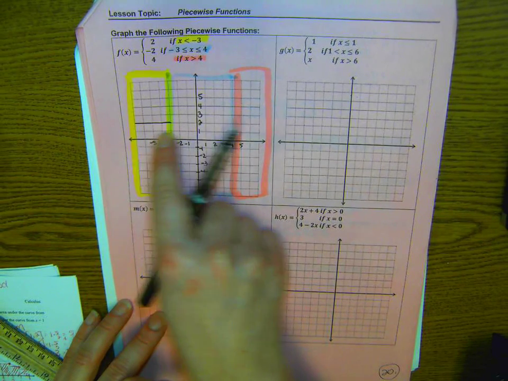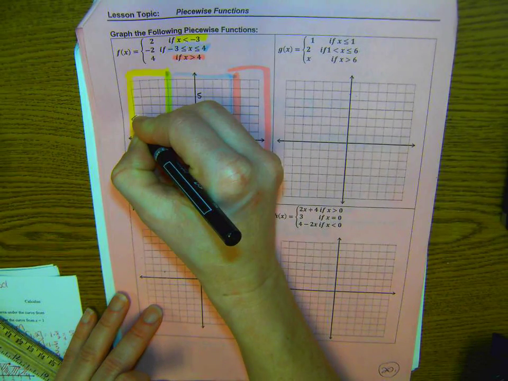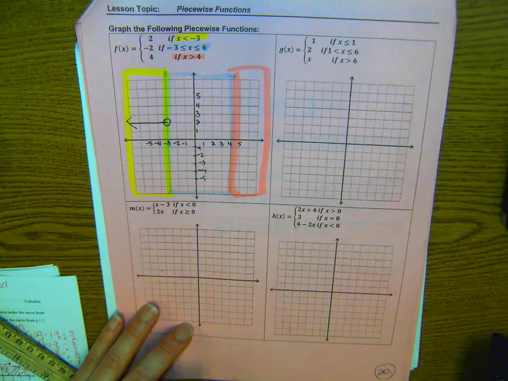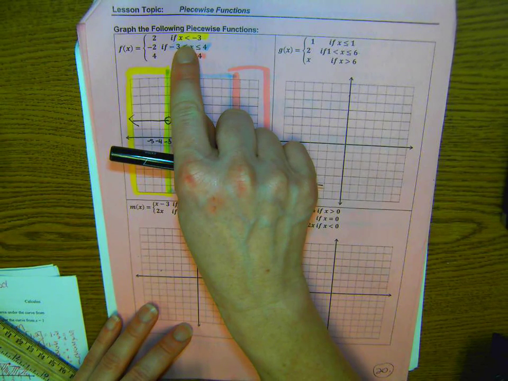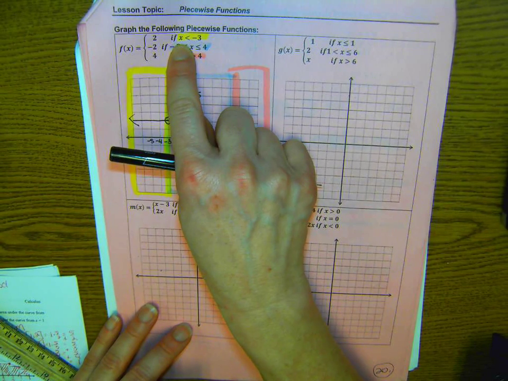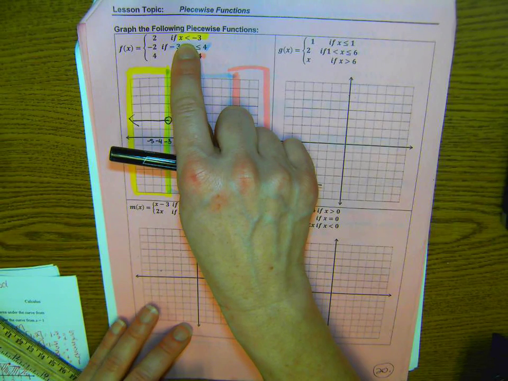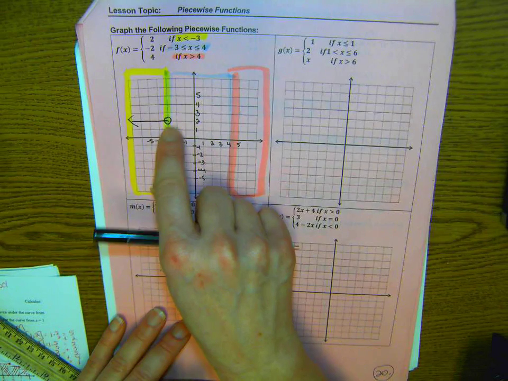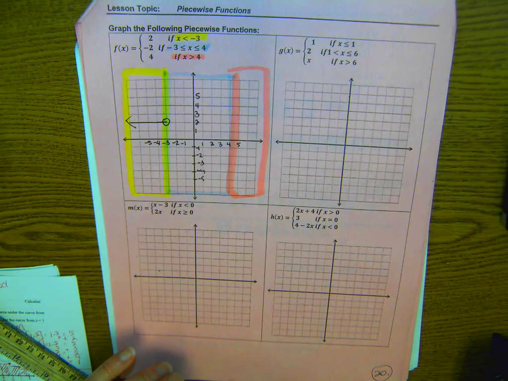I am going to put an arrow going this way and an open circle here. The reason why I did that is because this says x is graphed when x is less than -3. Does it include -3? No. So that's why we put an open circle. Okay. Let's do the next piece.